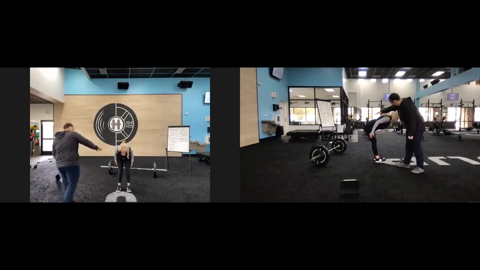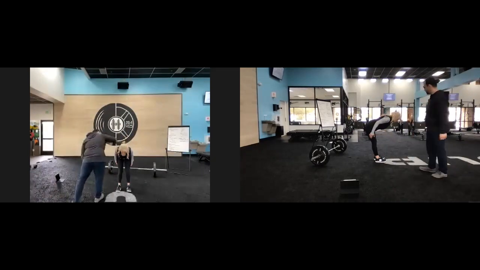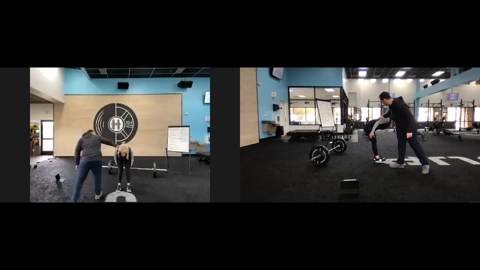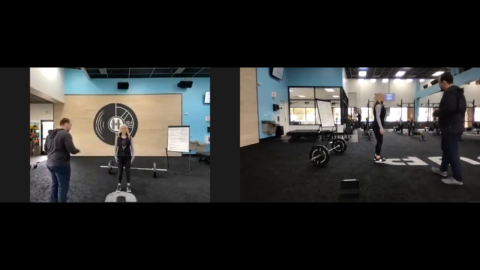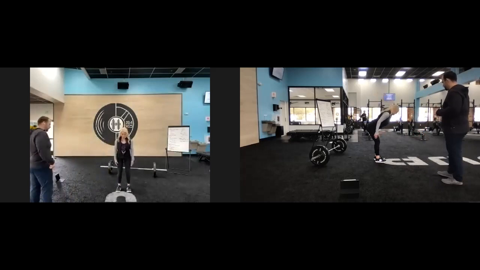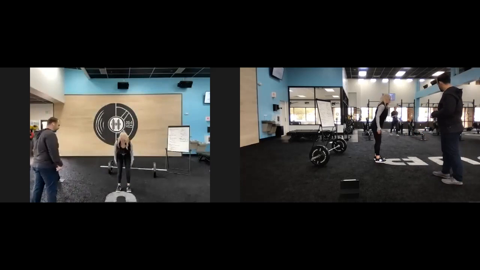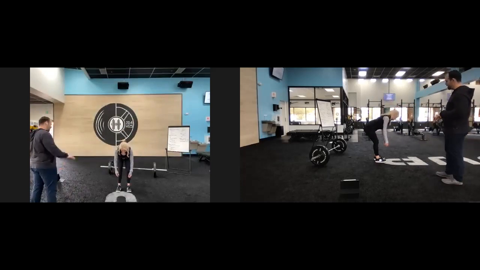Kalika does a good job of hinging. She's got a little bit of a rounding here as she starts to go down, probably in her L5, L4 area. It's not a big deal. Come back up. Give me a slight bend in the knees. Really think about shoving your hips back. So she corrects that pretty well. Go ahead and let your arms dangle down for me so we can see how that looks. Good. So that's kind of where we're at.